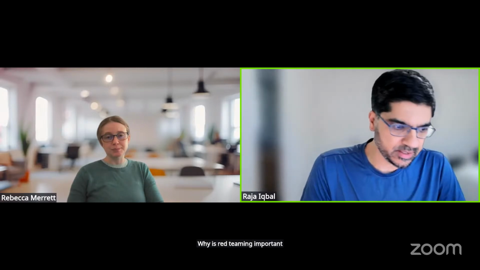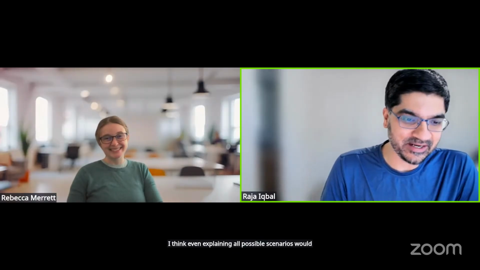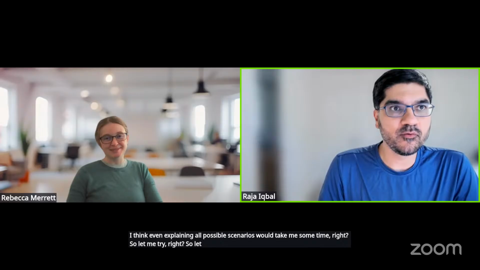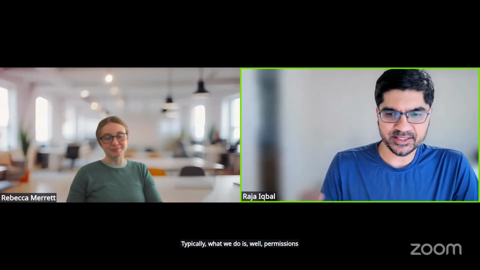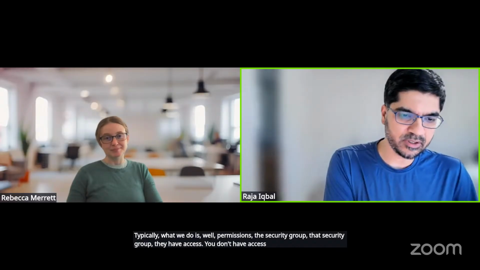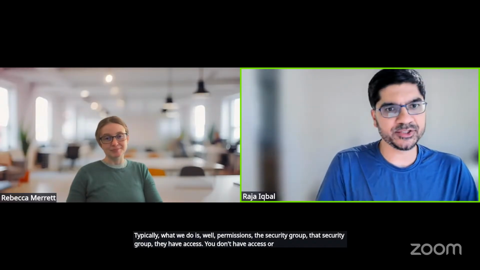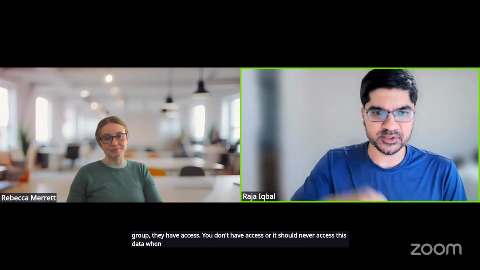Hmm, why is red teaming important? Because even explaining all possible scenarios will take me some time, right? So let me try. Let's say in traditional infosec, typically what we do is permissions: this security group, that security group, they have access, you don't have access, or it should never access this data when the software is responding.